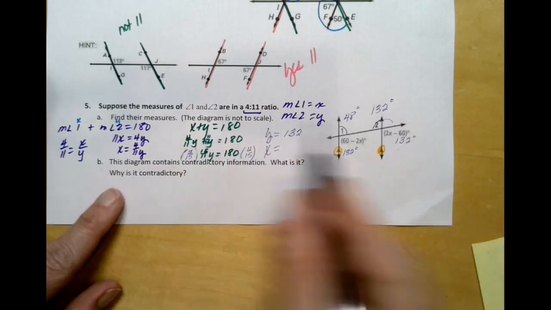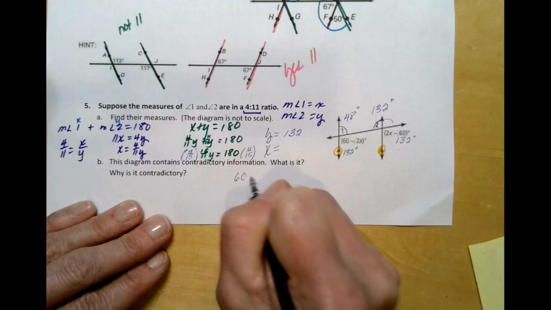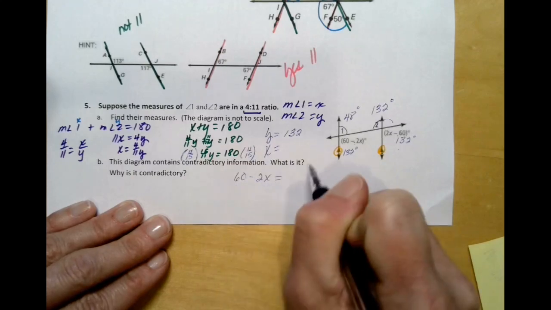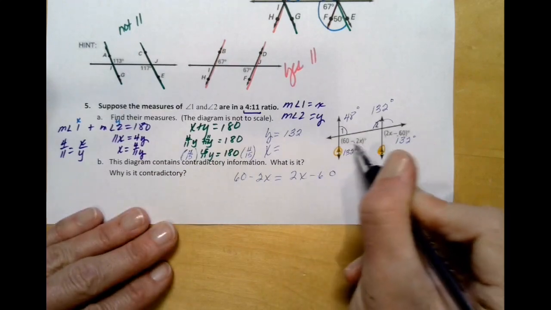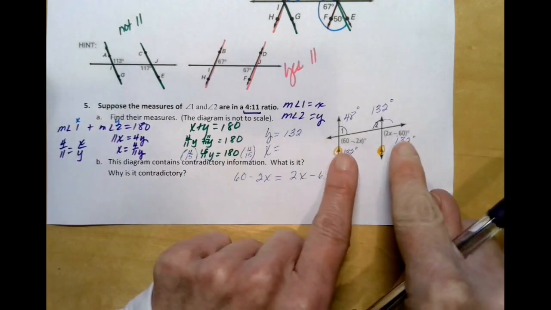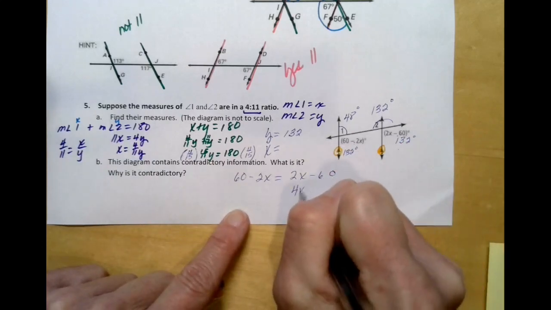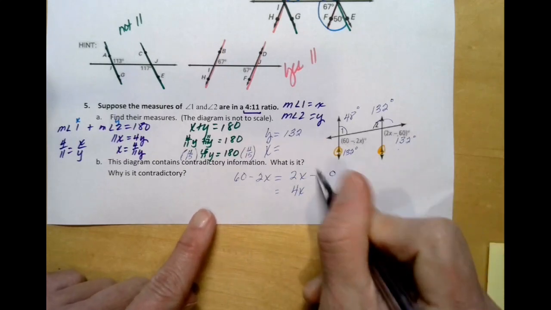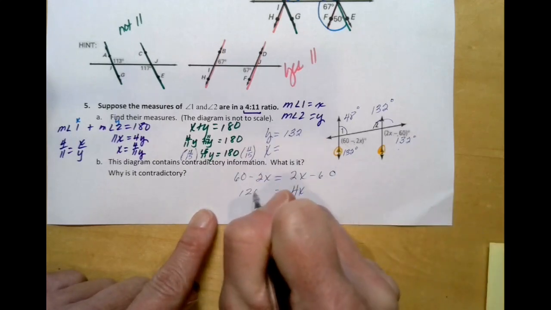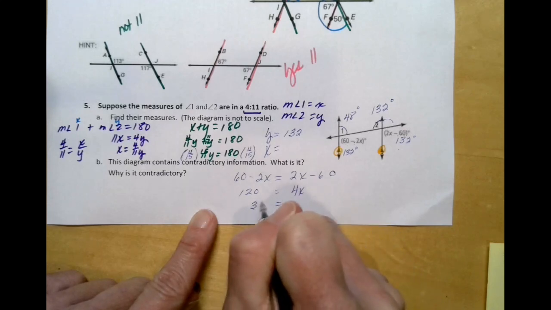But what was confusing to me was that I originally started off saying 60 minus 2x has to be equal to 2x minus 60. Anybody do that? I know these angles are congruent because they're corresponding, but do you see what ends up happening? I get 4x is equal to 120, so x is equal to 30.